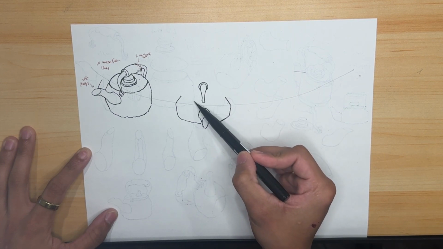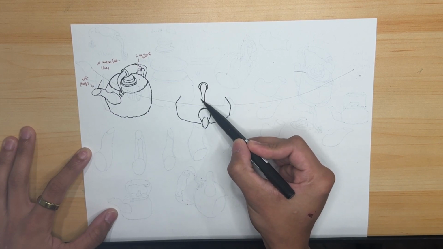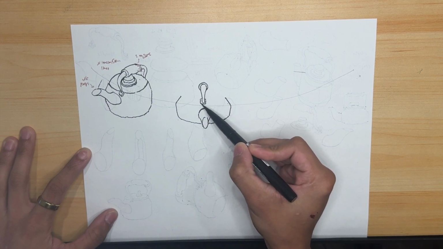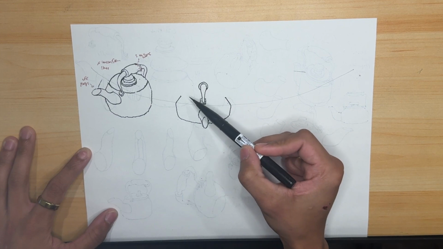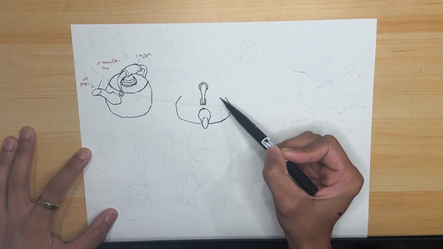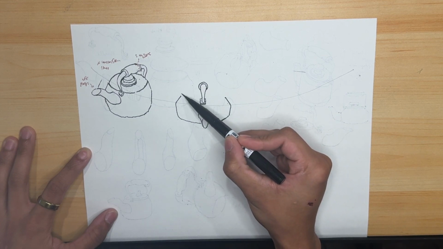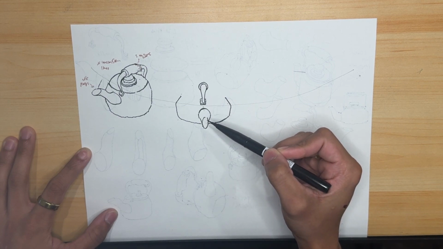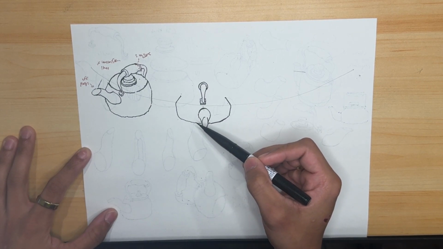Okay, and then I should probably, let's see, something like that, and then should curve it. I'm trying to think. This thing, we're looking at it from more of a down view.